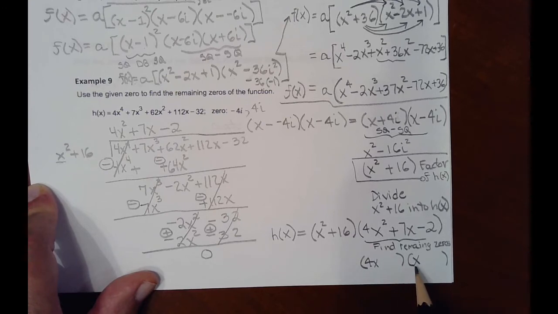I know that 4x times x will get me 4x squared, and if I put a positive 2 back here, now I'm using the guess and check method to get this factored, where you're simultaneously thinking about foiling and breaking up certain terms.